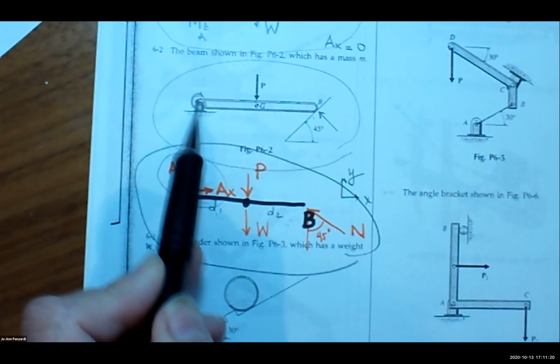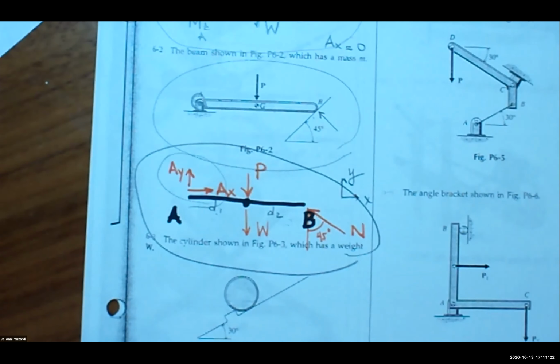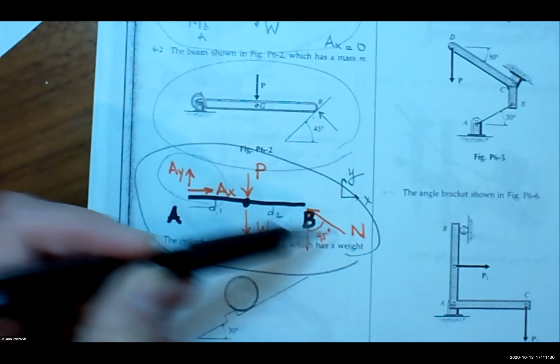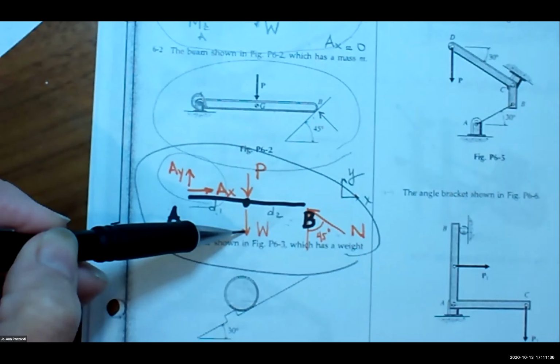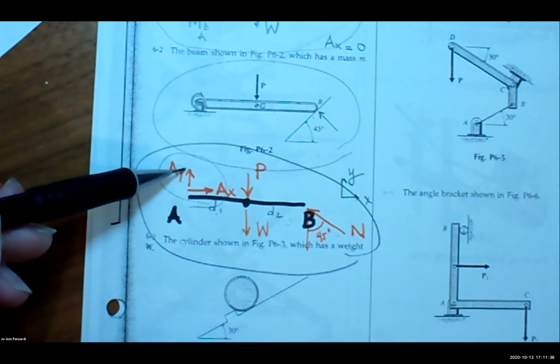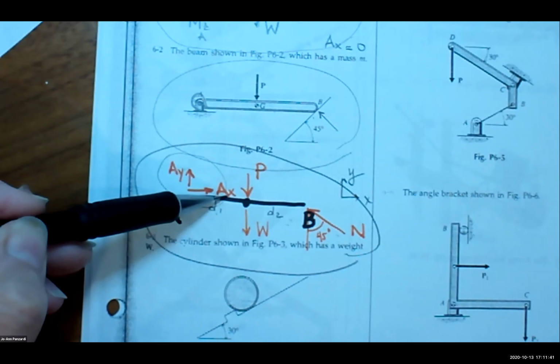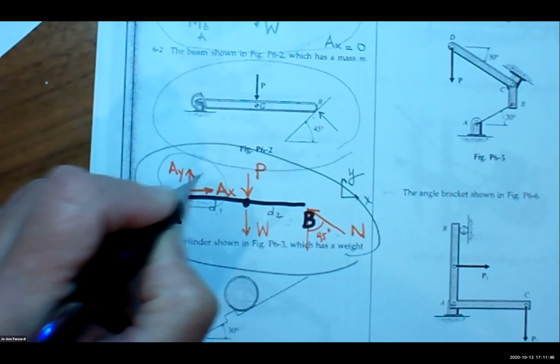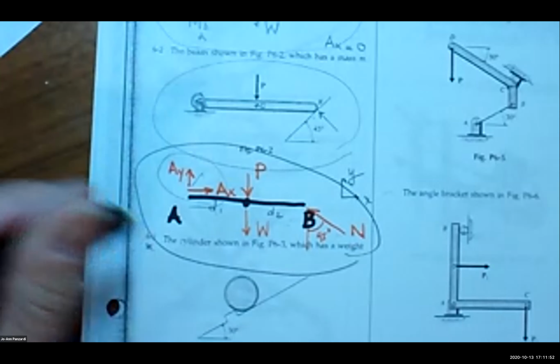Because in the end, you're going to find what force is actually in there, and you'll find the direction. So look, right now we have two weights going down and we have a normal going up. Sorry, we have a 45 weight and a P going down. So AY is probably going up and AX is going that way. So if this is truly the direction, the resultant of these two forces is really a normal.